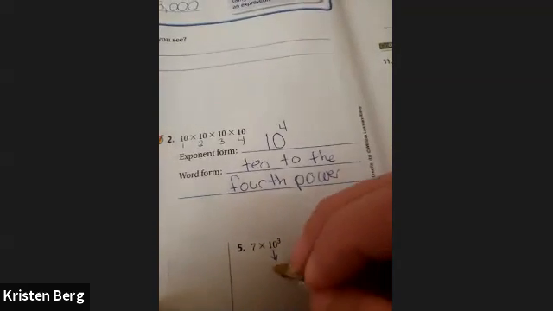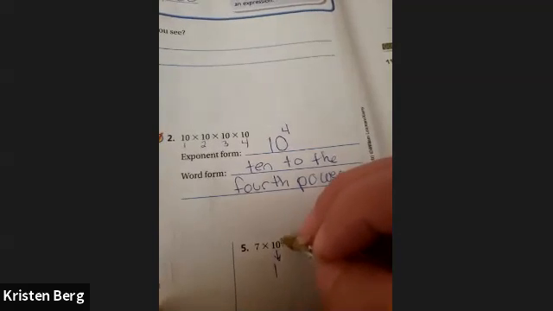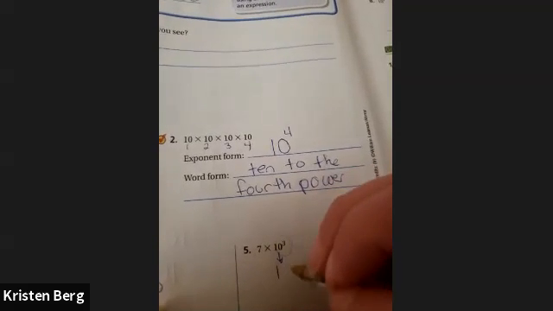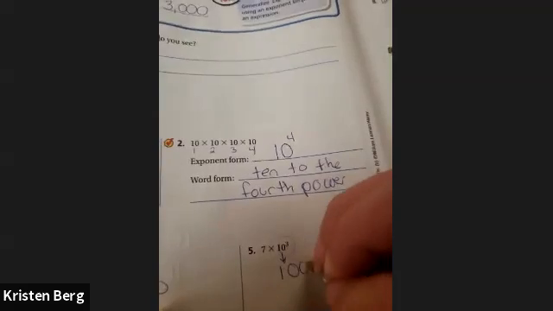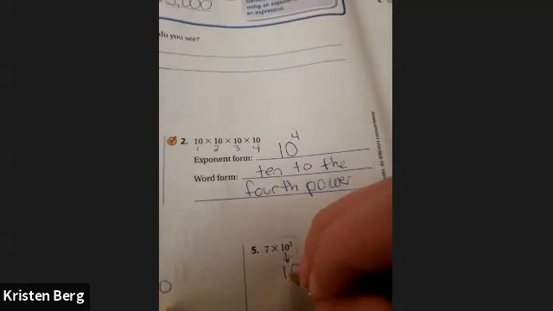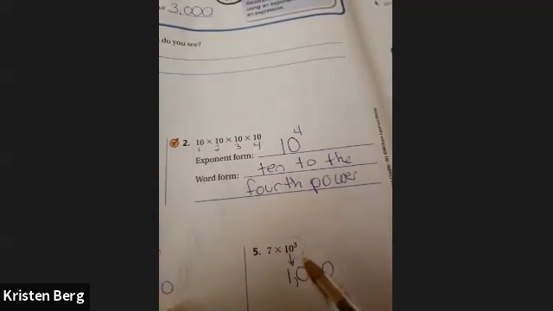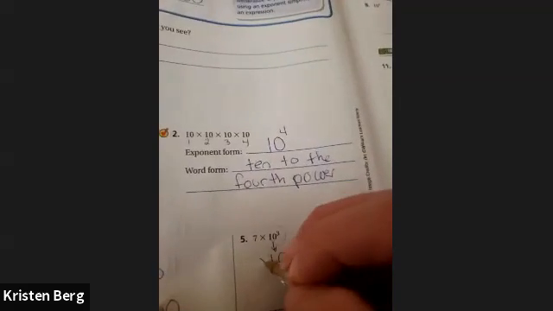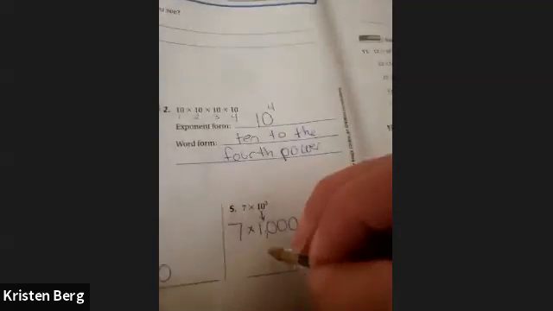Next, this one is saying 10 to the 3rd power. 10 to the 3rd power is 1, and then this is telling you to add 3 zeros to it, which is 1,000. So 1,000 times 7 is 7,000.